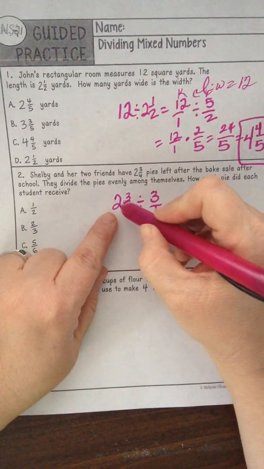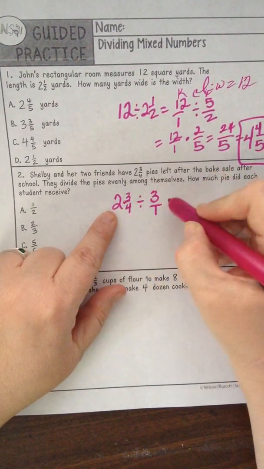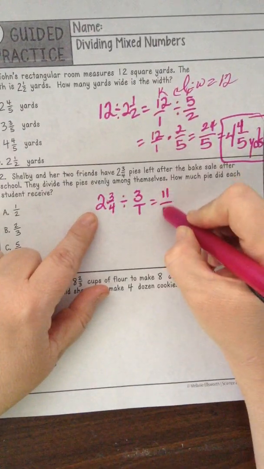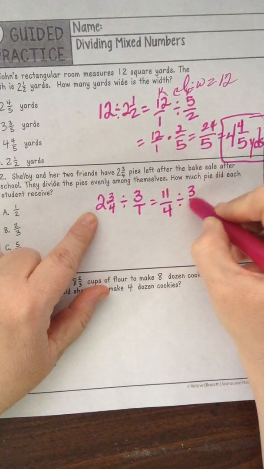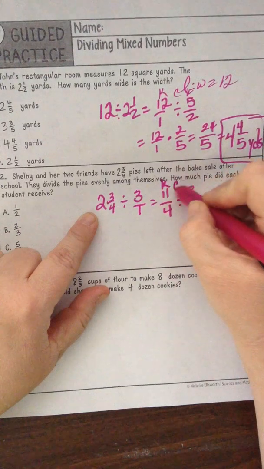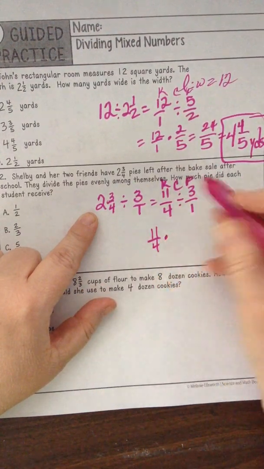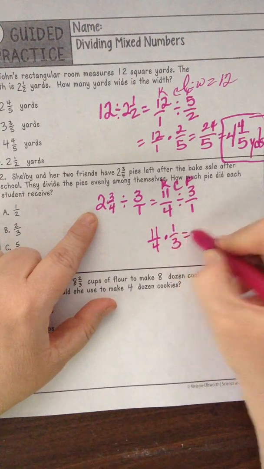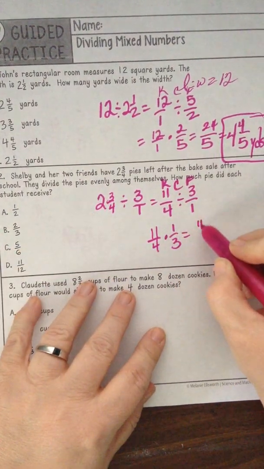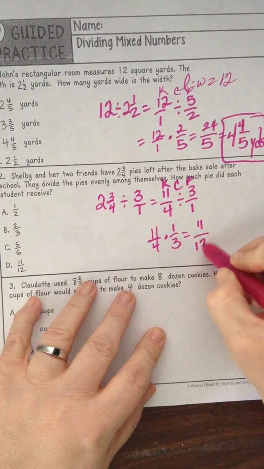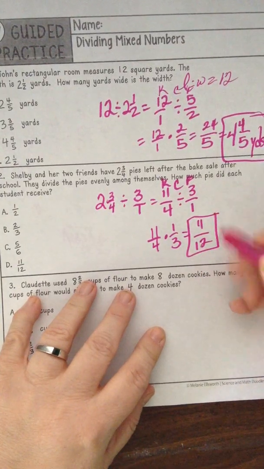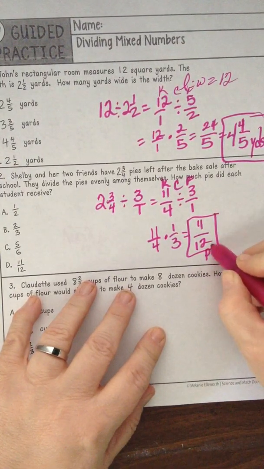Change this. 2 times 4 is 8, 9, 10, 11. So that'll equal 11/4 divided by 3/1. Keep, change, flip. Tells us we're going to have 11/4 times 1/3. 11 times 1 is 11. 4 times 3 is 12. And we can't reduce it anymore, so they each get 11/12 of a pie.